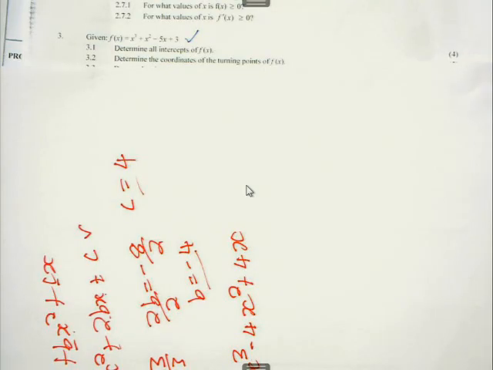Boys and girls, what I'm going to do, you are going to get 3 minutes to find the x and the y intercept, and then immediately we discuss specifically the x and the y intercept. You know, when I talk of the x, something is coming in your mind, and also when I talk of the y, you also remember something. Good. Now in 3 minutes time, we are going to discuss 3.1, all the intercepts of f.